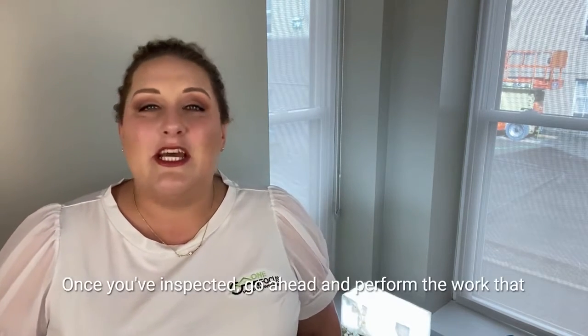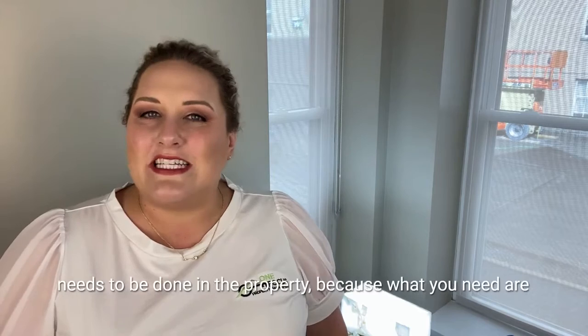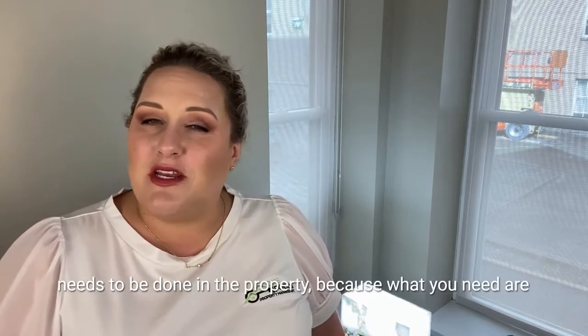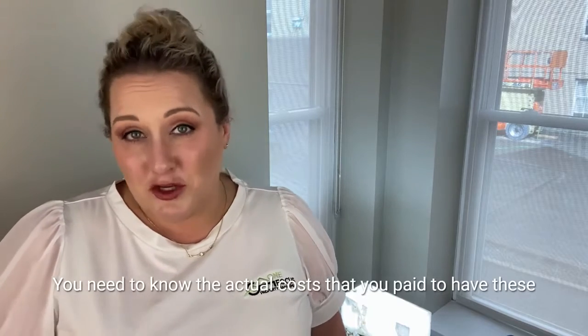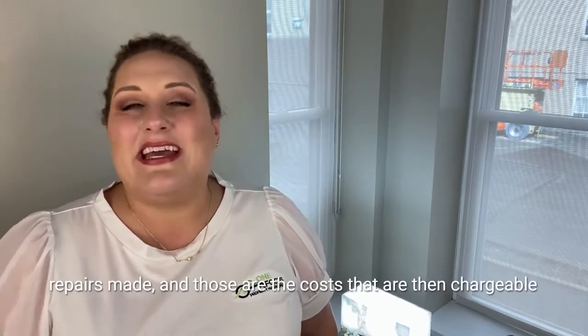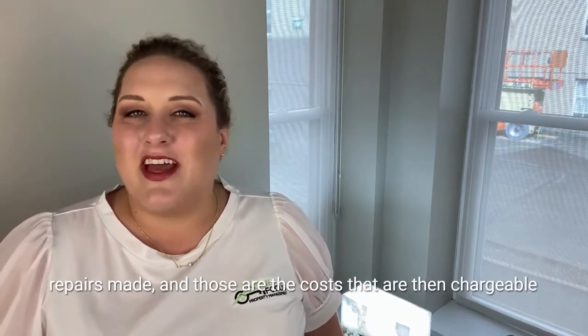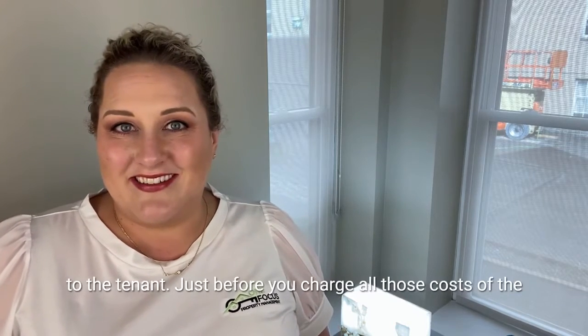Once you've inspected, go ahead and perform the work that needs to be done in the property, because what you need are finalized costs. You need to know the actual costs that you paid to have these repairs made, and those are the costs that are then chargeable to the tenant.